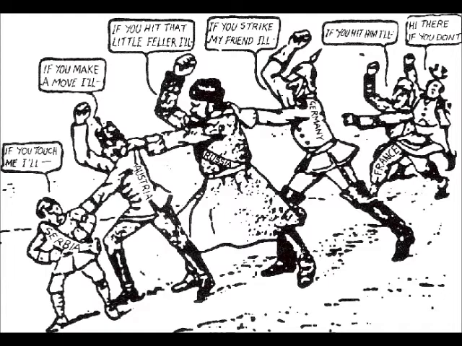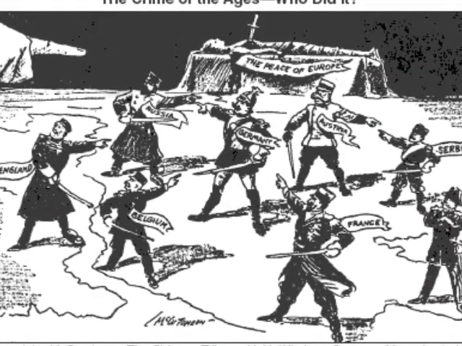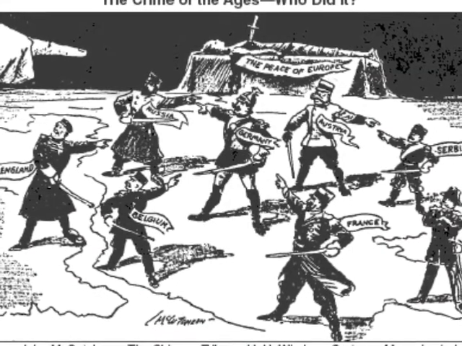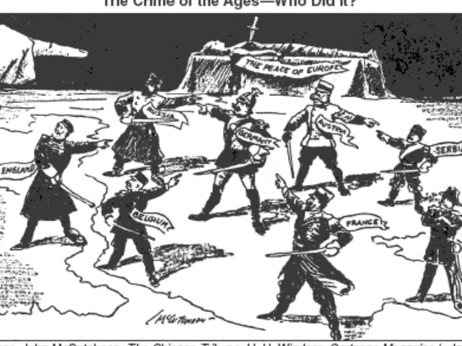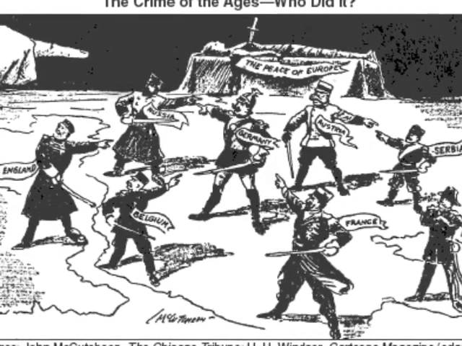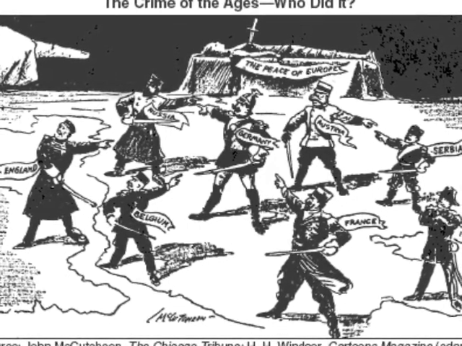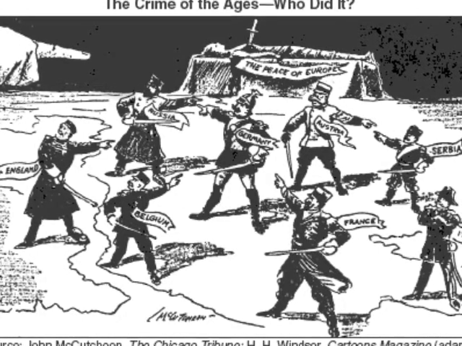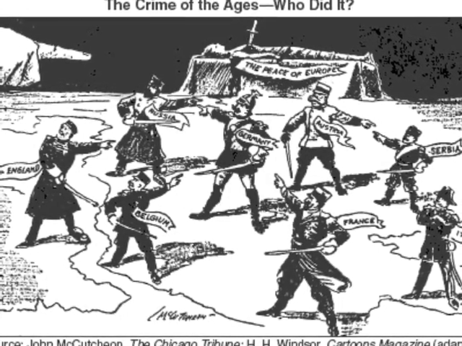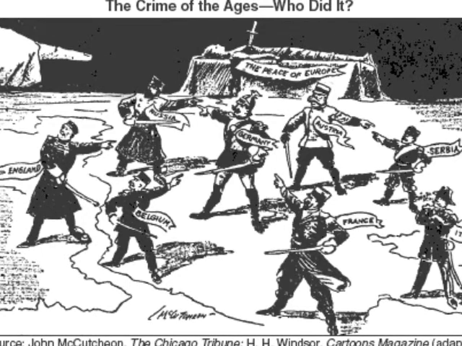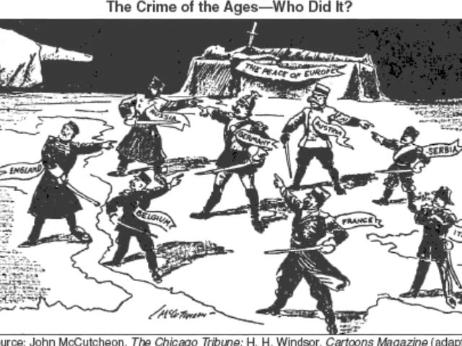But at this point, August 4th, Great Britain declares war on Germany. Not because their allies, France and Russia, had been attacked and declared war on. Not because the Serbians needed help. But because Germany invades Belgium, which was a neutral country.